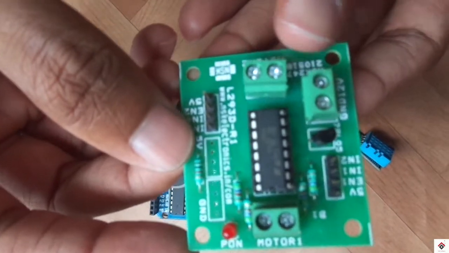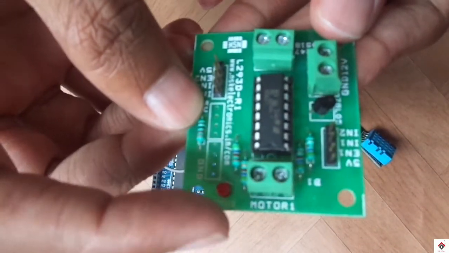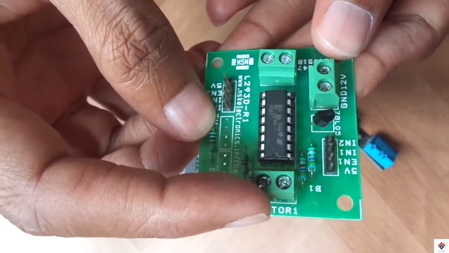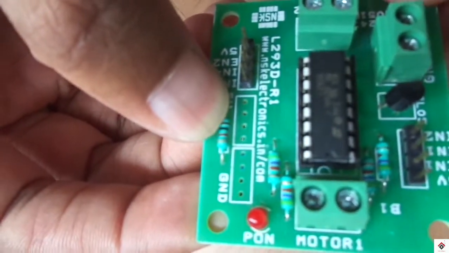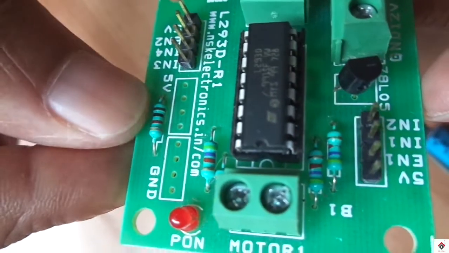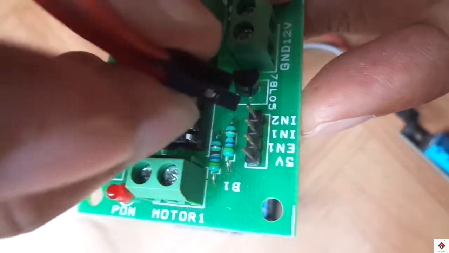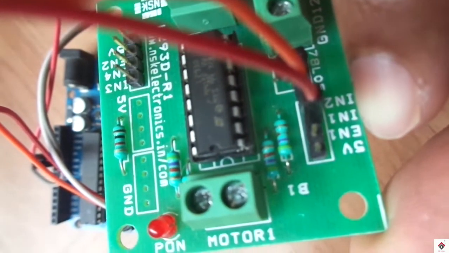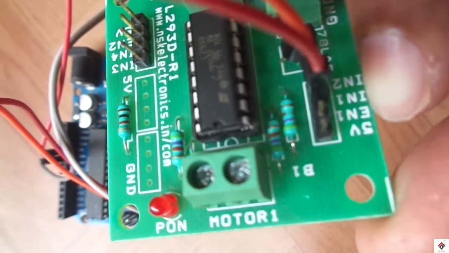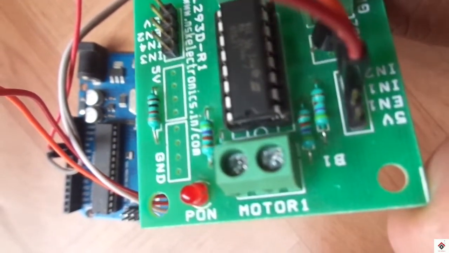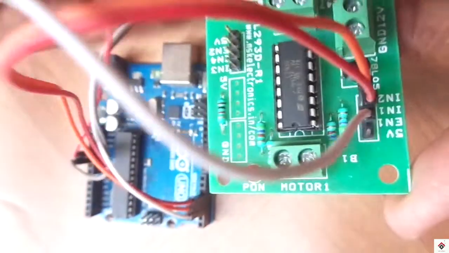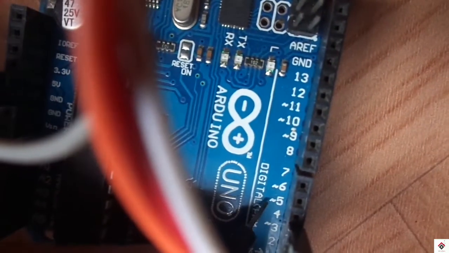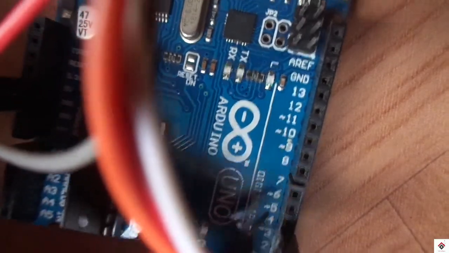In the motor driver, I'll be using the motor 1 connection. Input 1 and input 2 will go to pins 3 and 4. This enable 1 pin should go to any PWM pin. Here I'm connecting to pin 5. Here, pin 5 has the PWM symbol.